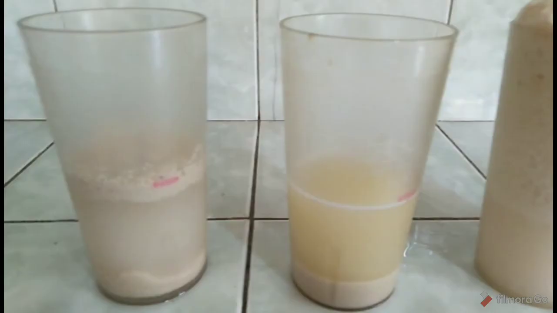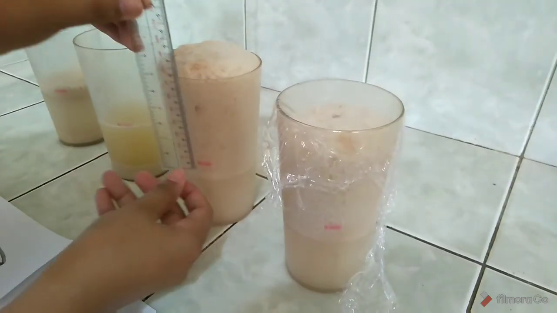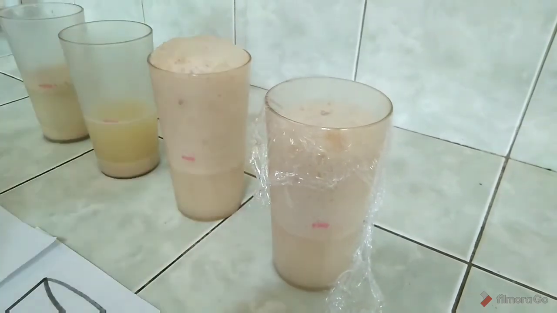So that's 10 minutes up. The first one, the cold water, it seems that it just is starting to rise. The second one, the boiling water, doesn't seem to be doing very much at all. And these two are still doing really well and producing more foam. For the last time, measure the thickness of the foam and record it.